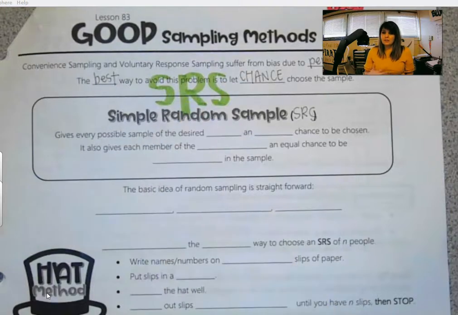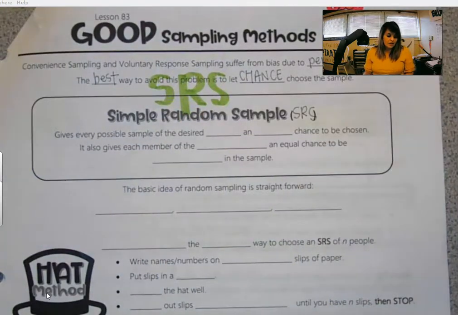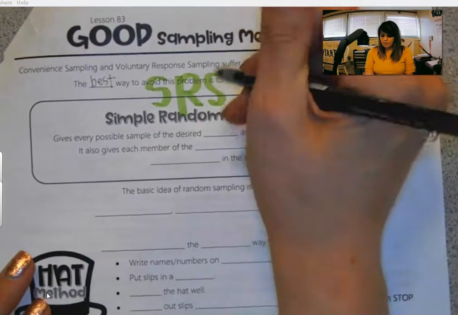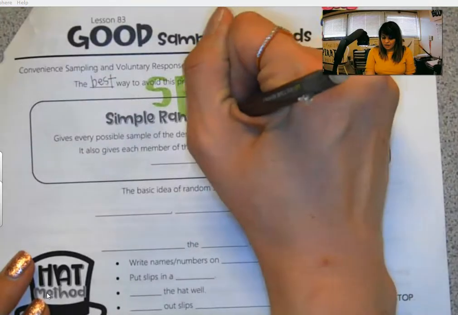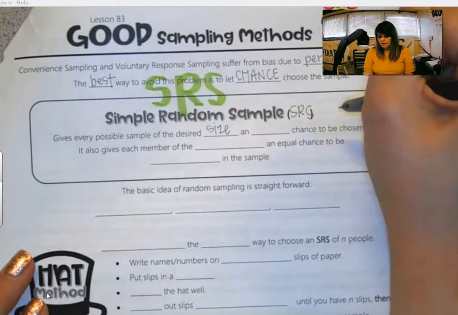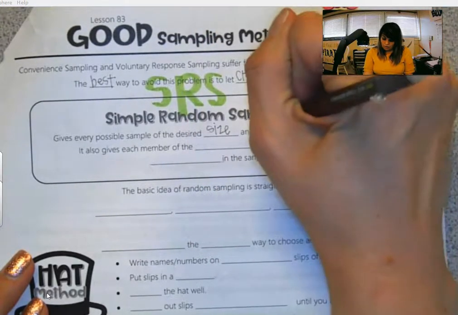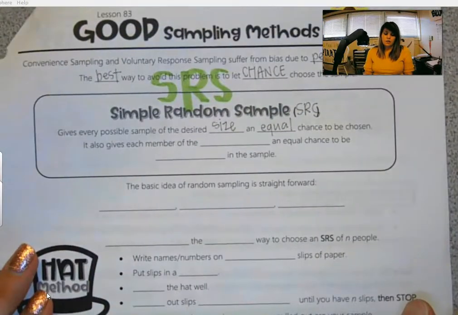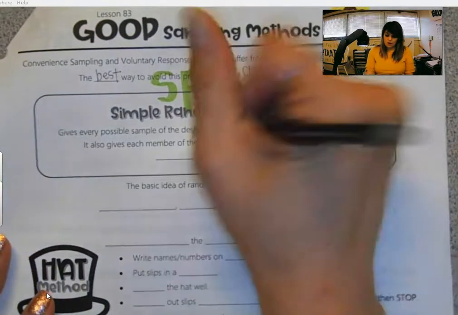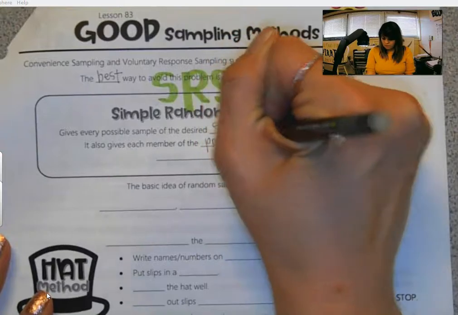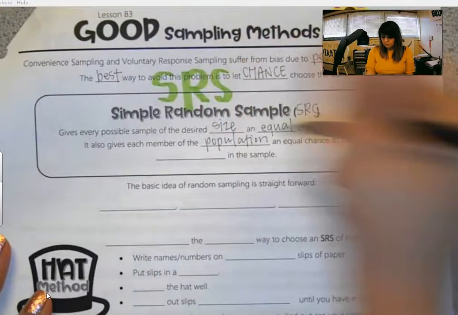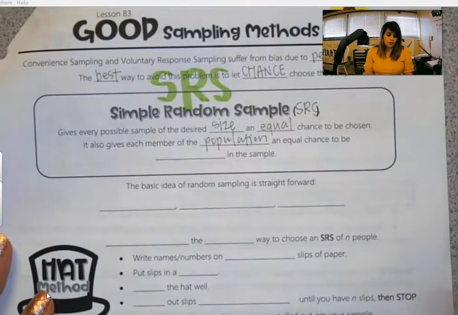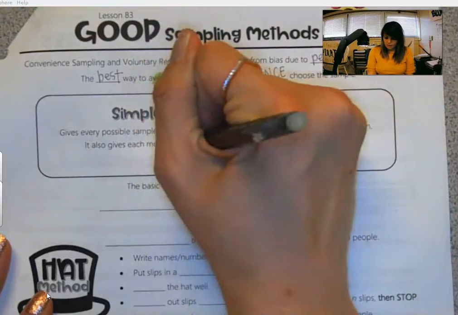Well, what is specific about it? An SRS gives every possible sample of the desired size an equal chance of being chosen. It also gives each member of the population an equal chance to be included in the sample.